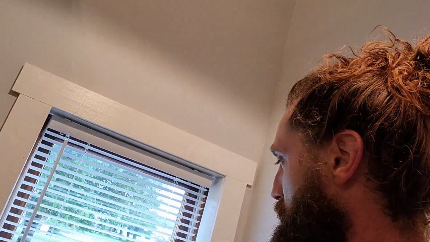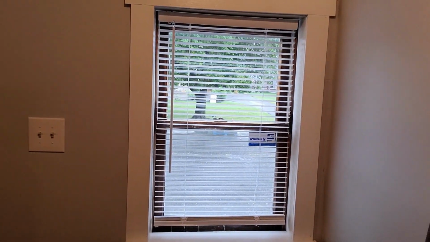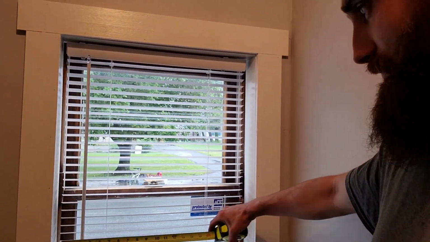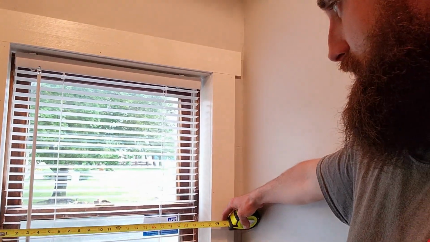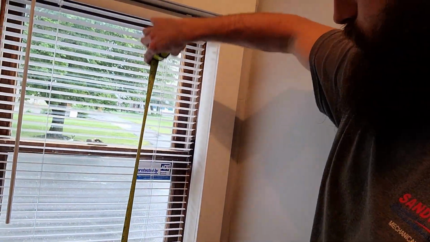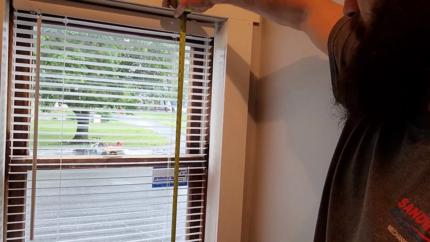So we're just going to continue moving around here, and we're going to take a look at some of these other windows. Now this window here in the dining area is a much smaller window. Okay, this is actually a wood cased window. The last one was vinyl. That's something you want to take note of.